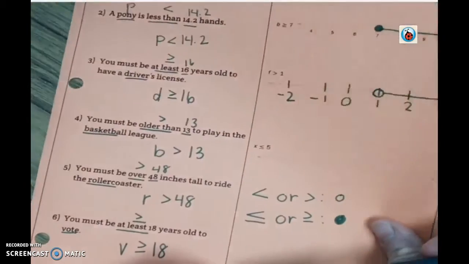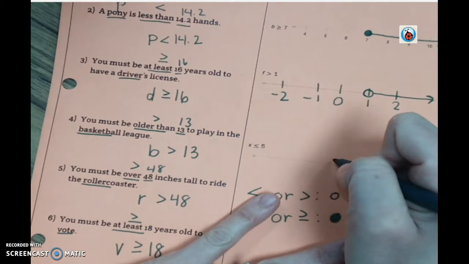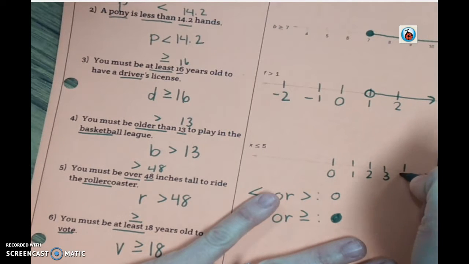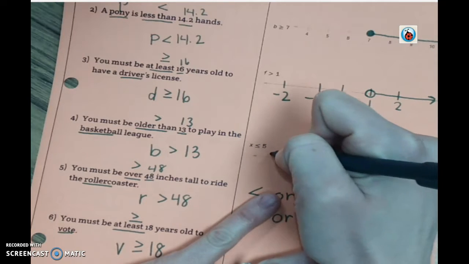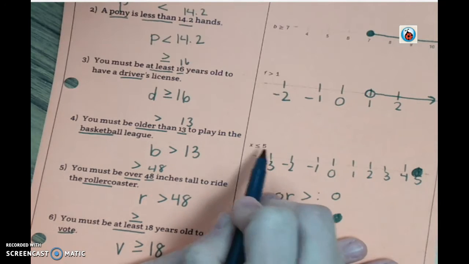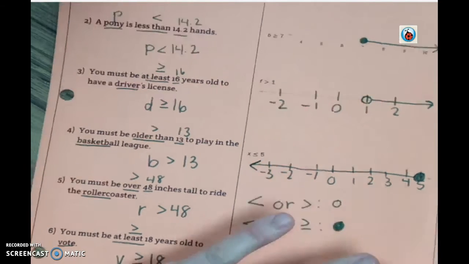And our last one, we have X is less than or equal to 5, so I'm going to put some numbers on my line. We're going to do a 5. Because it's less than or equal to, we're going to fill it in. And we're going to the left because it's less than. And that's all you have to do with this.